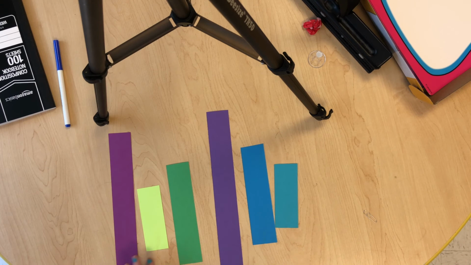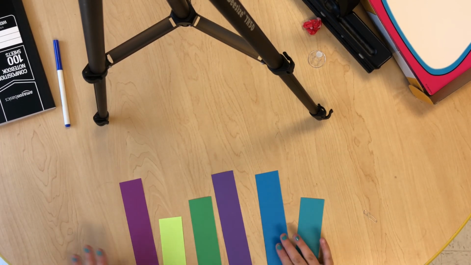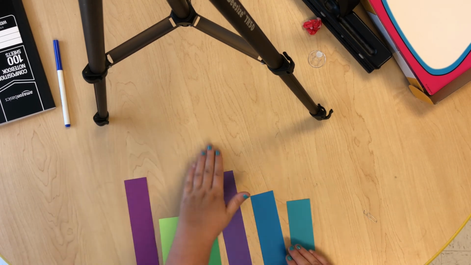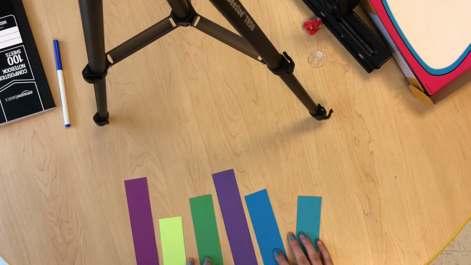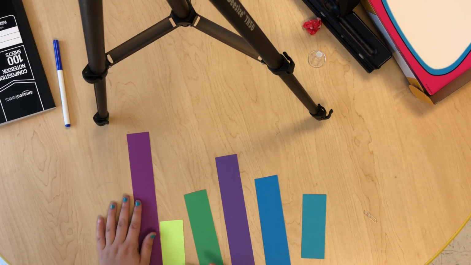So, parents, grandparents, caregivers, whoever's the adult with you, if you want to get a sheet of paper or a sticky note or something and do long, longer, longest, you're more than welcome to. It's just up to you. So we're looking at these.